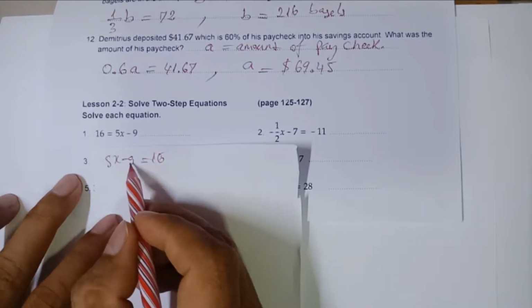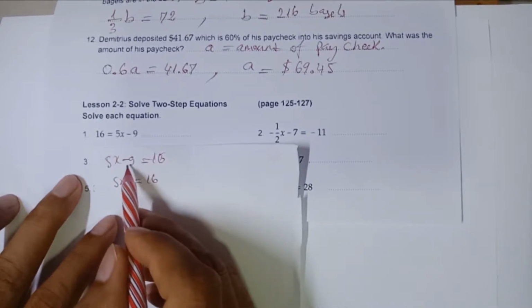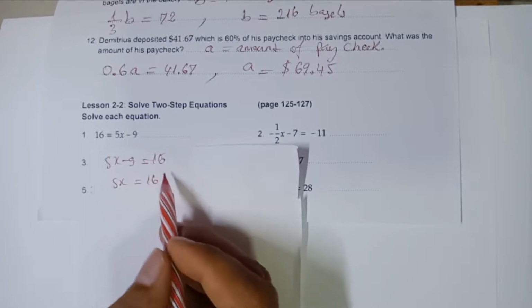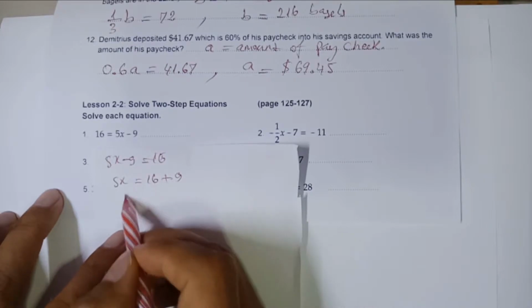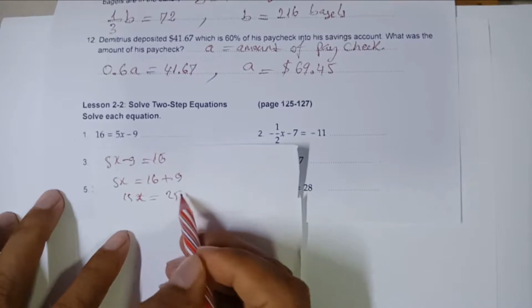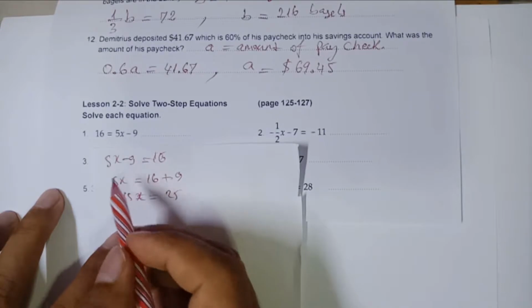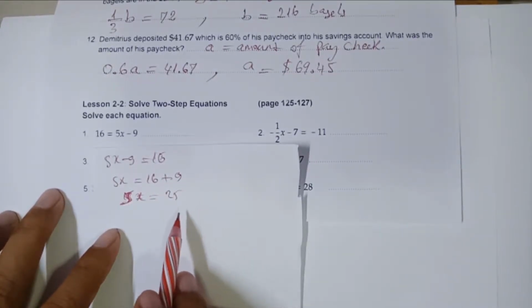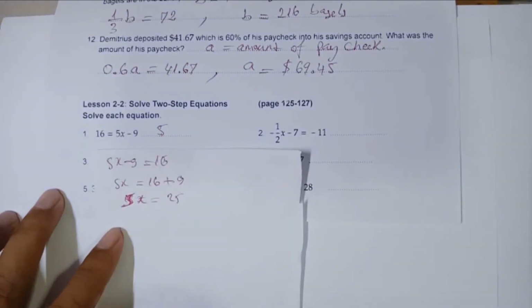After that, you transpose 9 to the other side. Now transpose 9, this is minus 9. When you transpose the negative 9, it becomes positive 9. So you have 16 plus 9, 5x equal to 25. So to solve for x, 25 divided by 5 will give you 5.